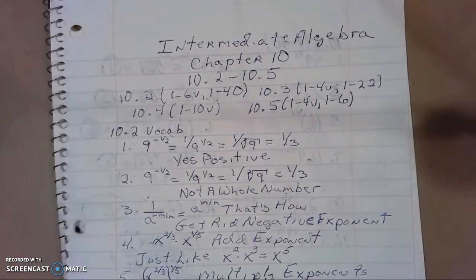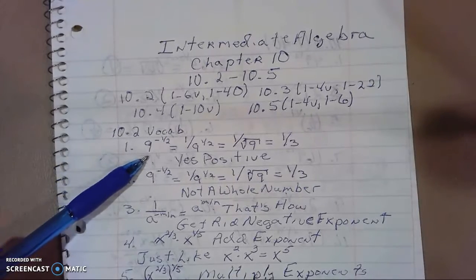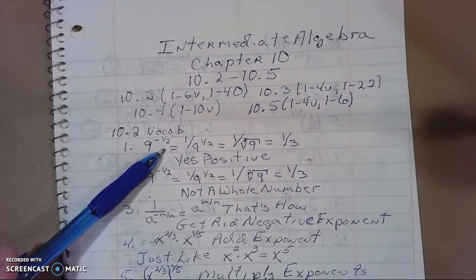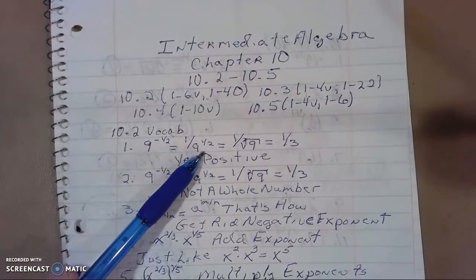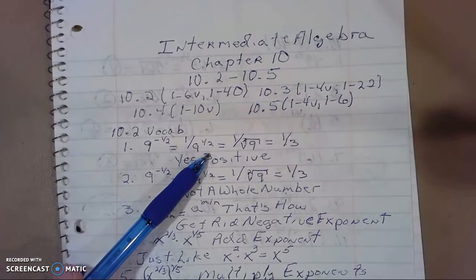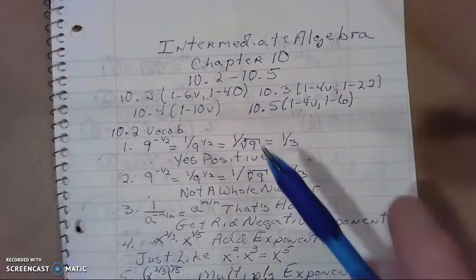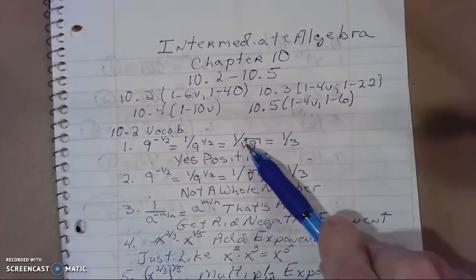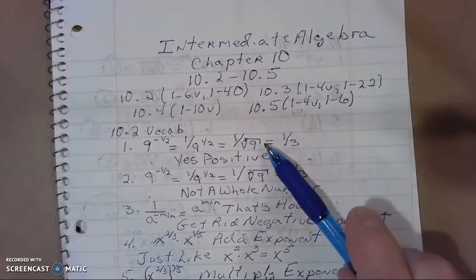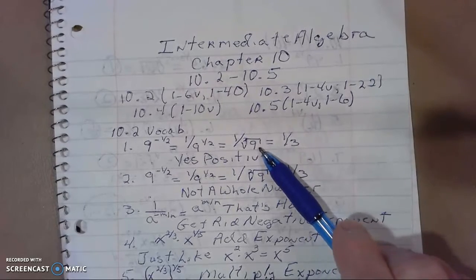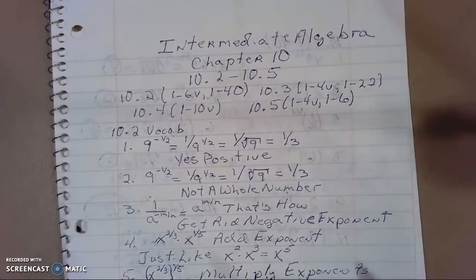Notice 10.2 vocabulary. On this vocabulary, we see 9 to the negative 1/2 power. That first means we can get rid of that negative exponent by moving it down to the denominator, 1 over 9 to the 1/2. Then, what does a fractional exponent mean? The 2 on the bottom is the index of your radical, meaning the square root of 9 to the first. And the square root of 9 is 3, of course.